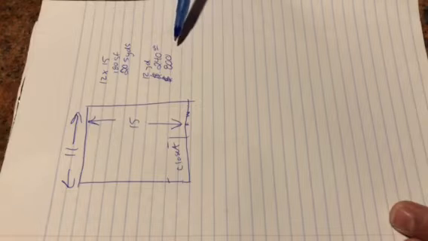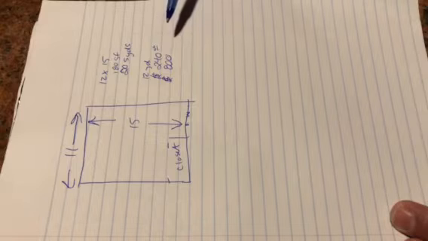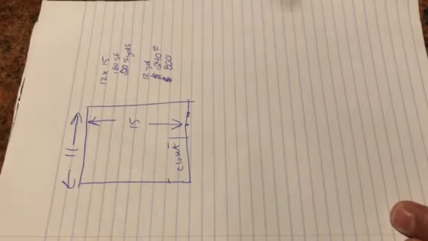If it's for a personal house and you want to do it up real nice for yourself, you could be upwards of $40 a yard for carpet, padding, and installation. So this is just a quick breakdown of how carpet areas are calculated.